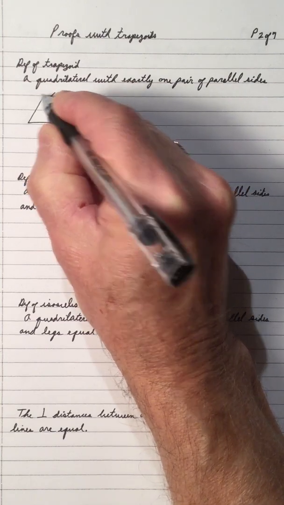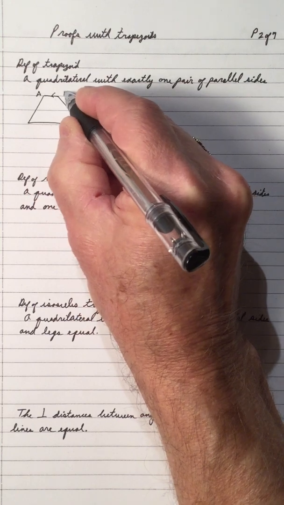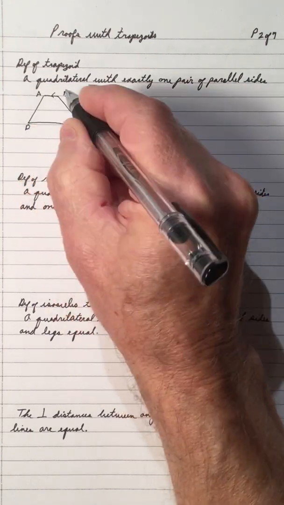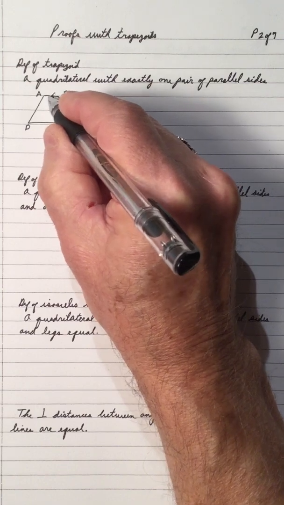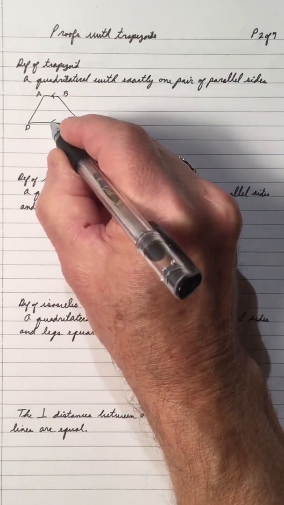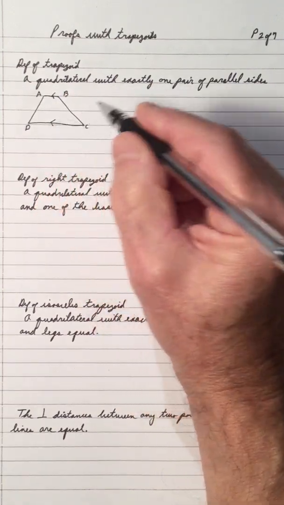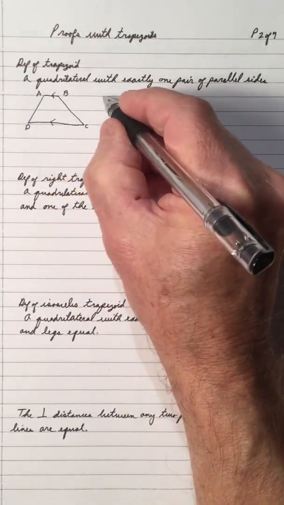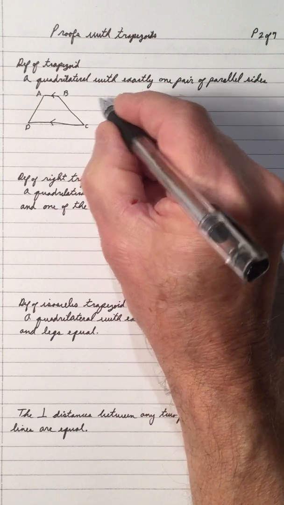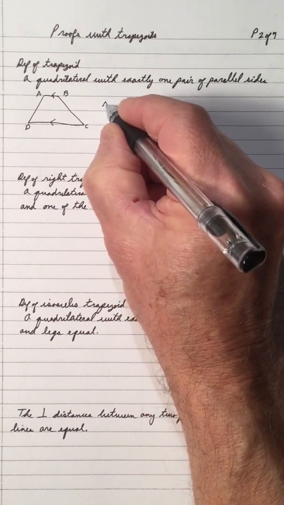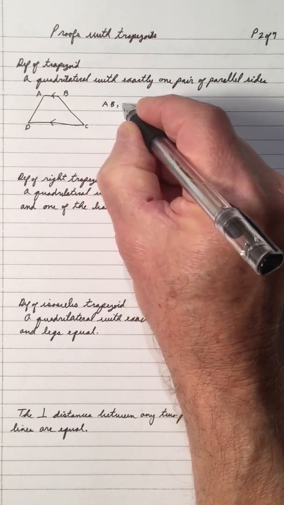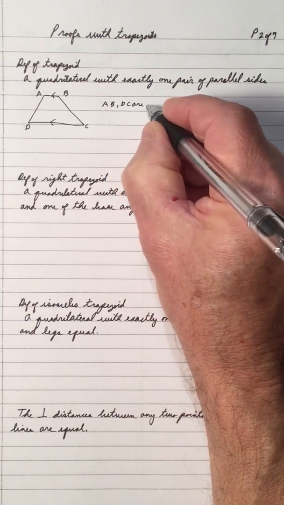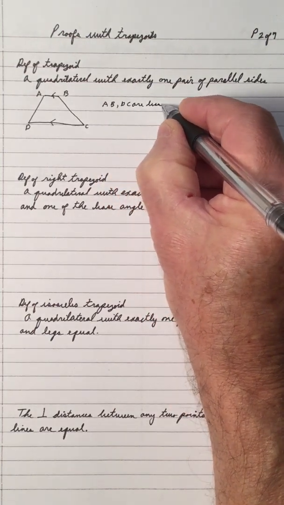So notice if I have A, B, C, D, then I'm making AB parallel to CD, and we have a trapezoid. And as a result, AB and DC are the bases of the trapezoid.